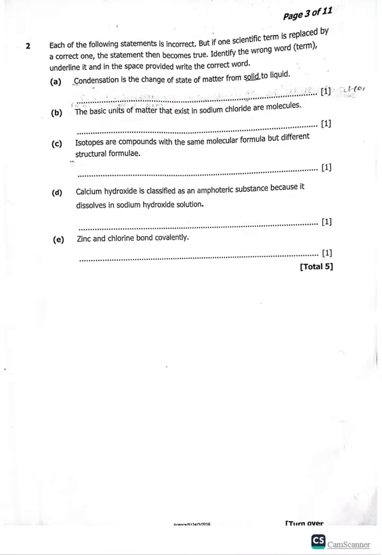The first question: condensation is the change of state of matter from solid to liquid. No, condensation is the change from gas to liquid. So here, the best one, we are dealing with melting. Melting is the change of state of matter from solid into a liquid. Then let's look at question B.